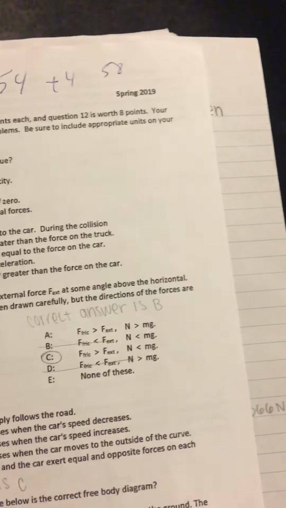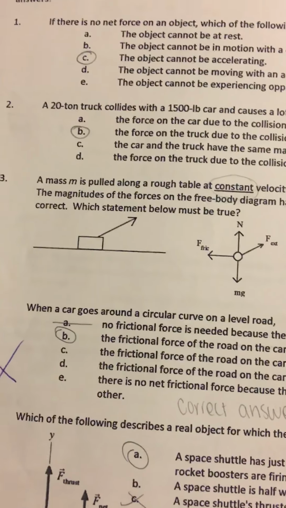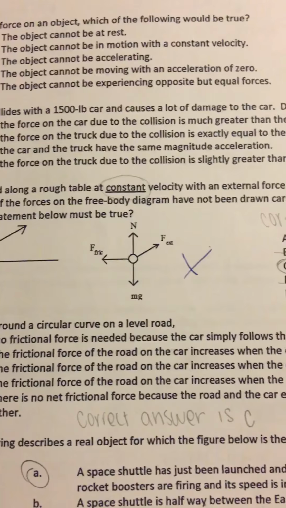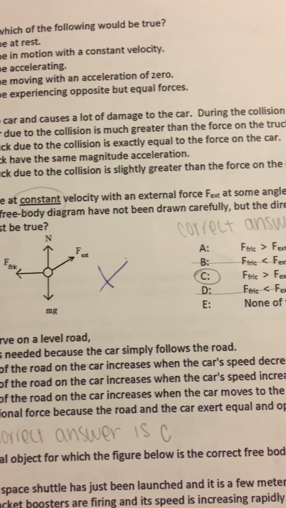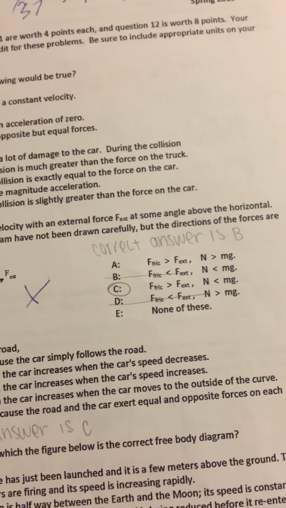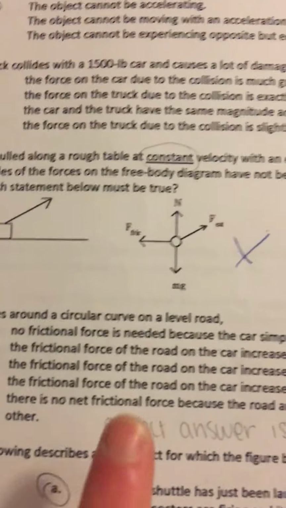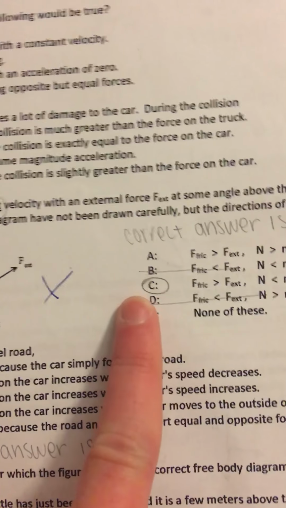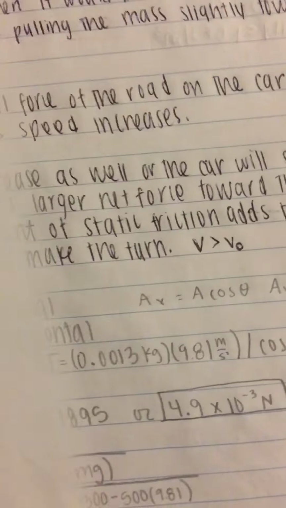The first question I got wrong was question 3. Question 3 says a mass M is pulled along a rough table at a constant velocity with an external force at some angle above the horizontal. Then it gives us this free body diagram, and I said the correct answer was C.